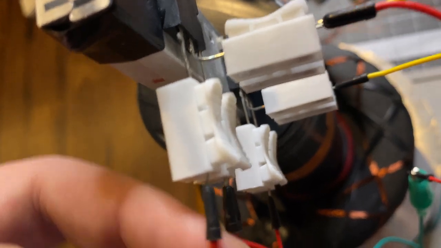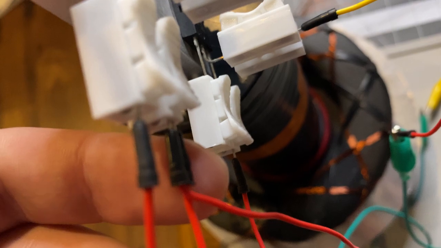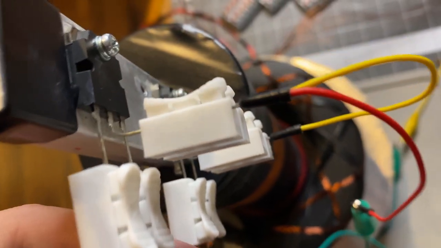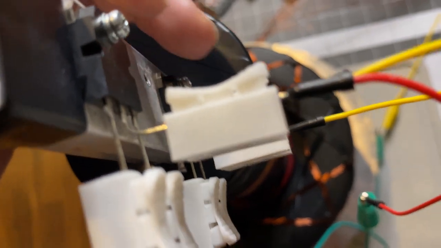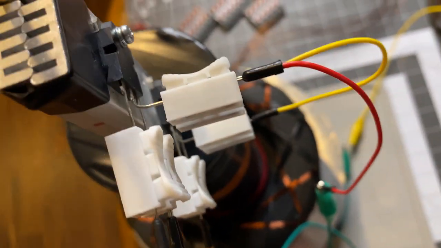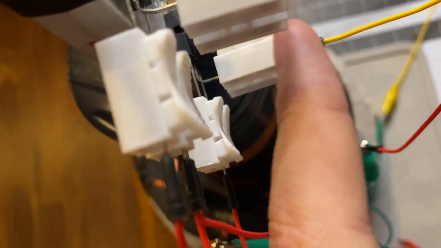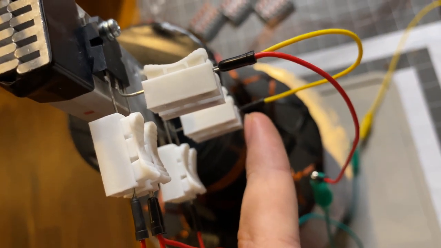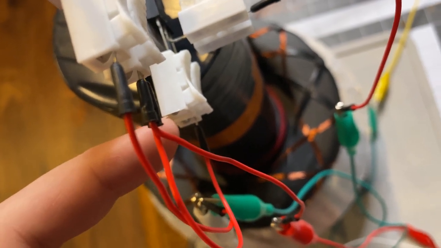So that's the base, and then the collector, and then the emitter. So what I've actually done, they're both PNP transistors, and they are kind of wired in parallel. So for the second one, we just have the collectors joined and the emitter joined. You can see the base is empty, blank.